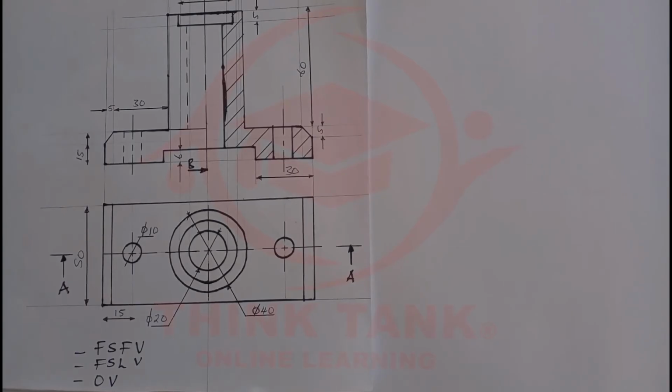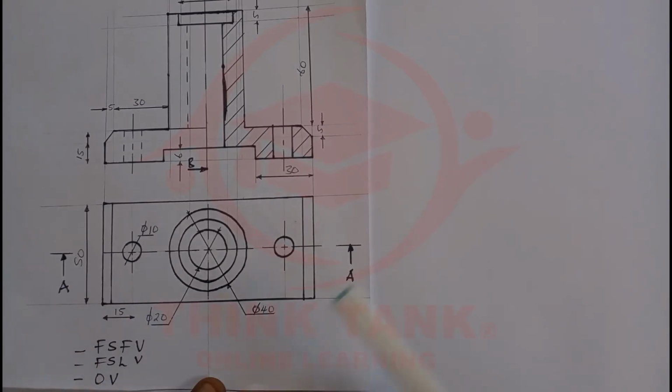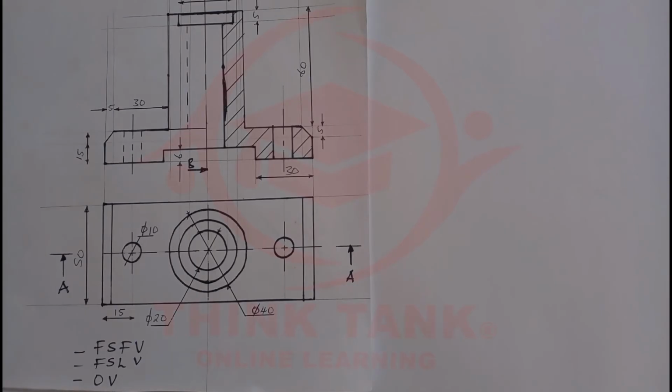So in this video, I'm going to look at sectional views. What I want to draw is the full sectional front view of this diagram, the full sectional left view, and then the outside view, or the plan, the top view. So what you have to do is know this thing in 3D. Actually, only two views are given, and the other views are missing. So what are we going to do?